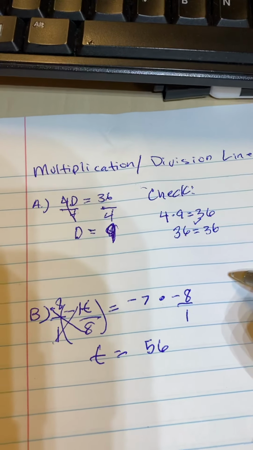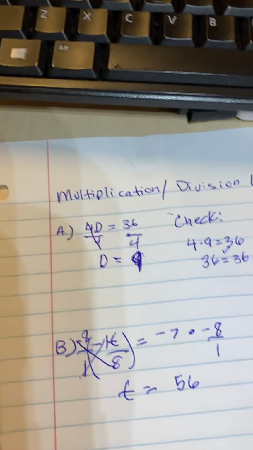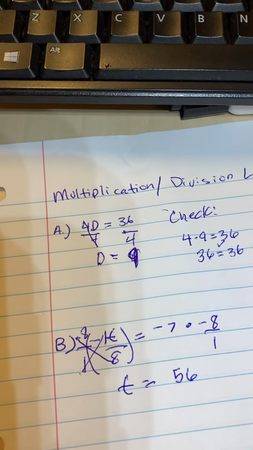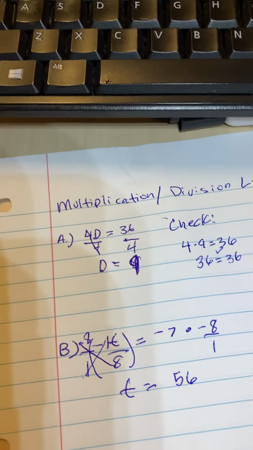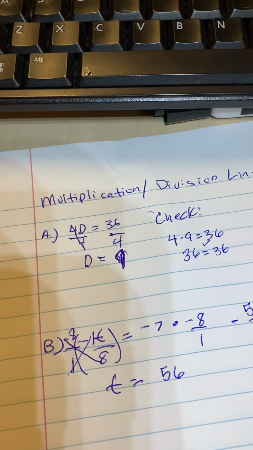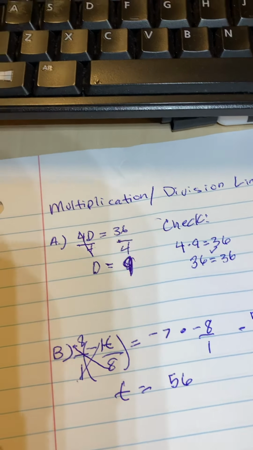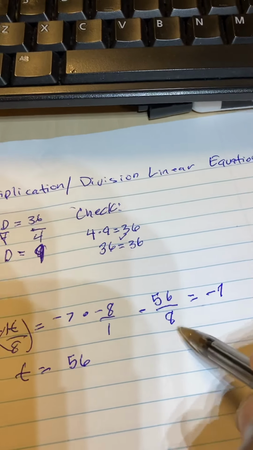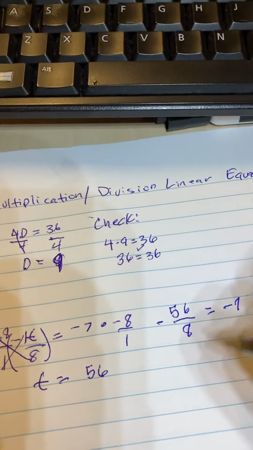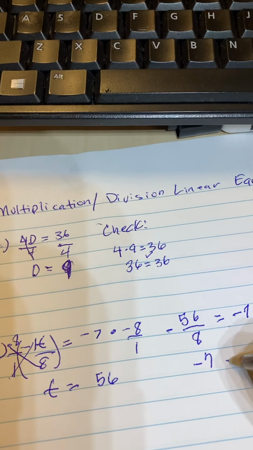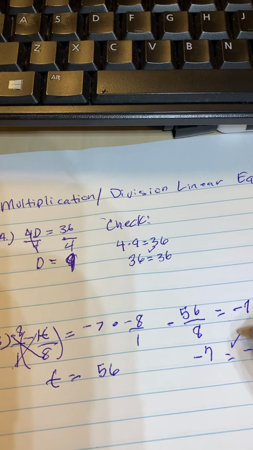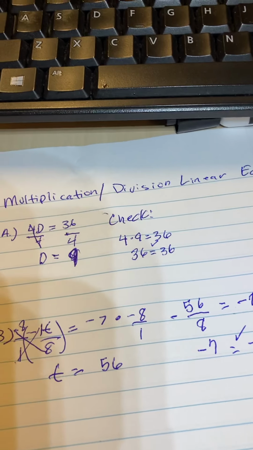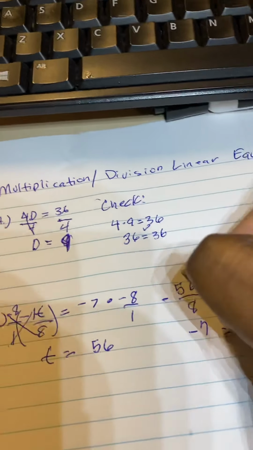The check would be, you have 56 divided by 8, and there was a negative right there, and see if that is equal to a negative 7. And we know that 56 divided by 8 is 7, and there's a negative right there. So both sides equal, so I know that this is my correct answer. This is how you check it.